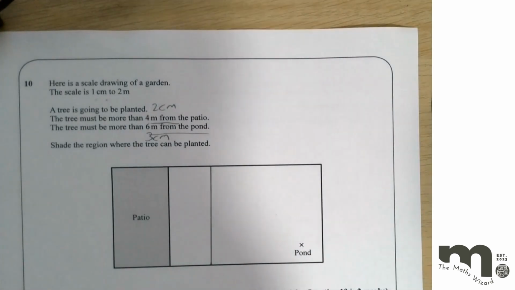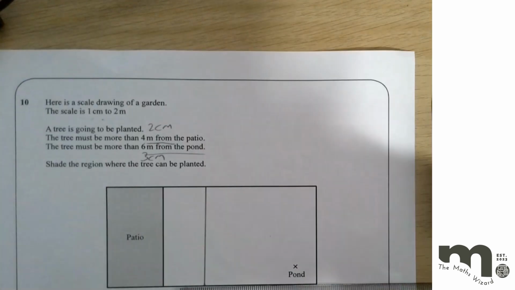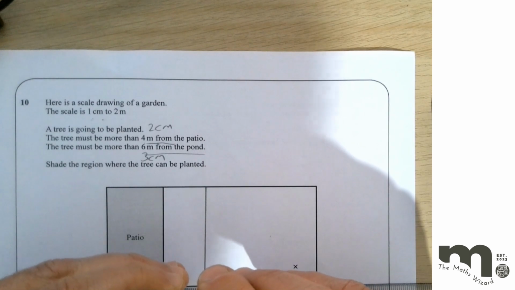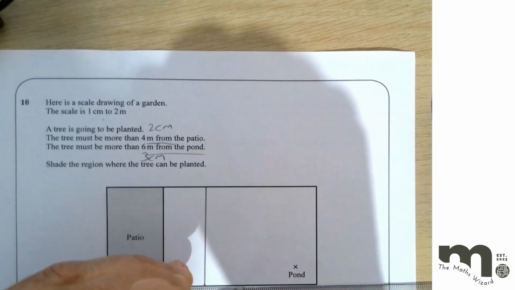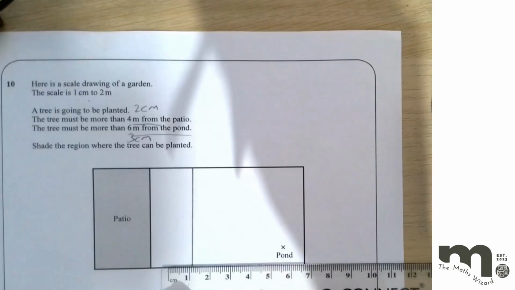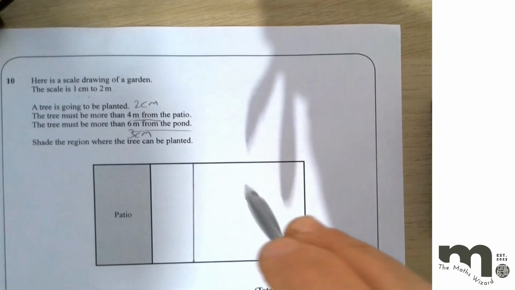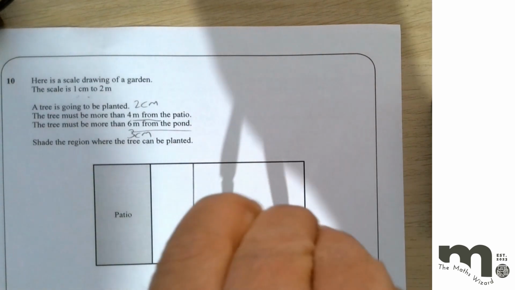Now we've got to do our pond. So this is where we're going to need the compass here. So we need to set that at 3 centimetres. So that goes there. So just budge that into the shot. You can see that's set at 3 centimetres. So we pop that here, then we draw an arc.